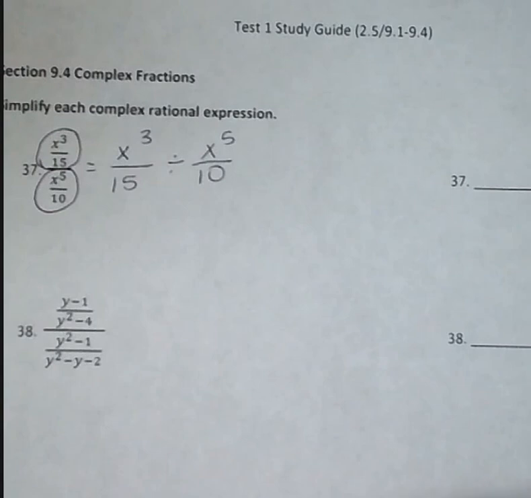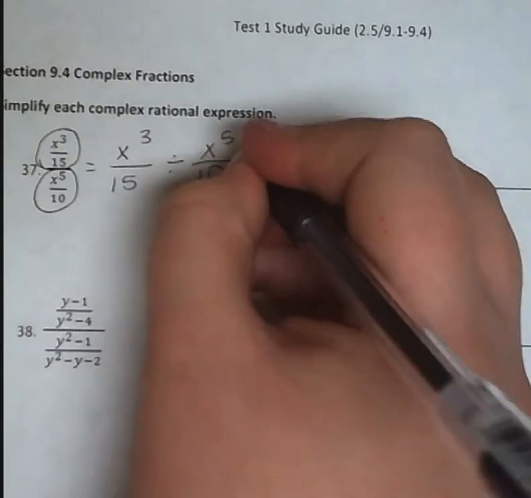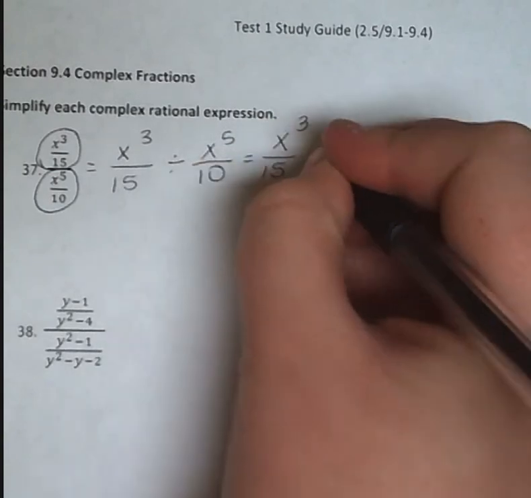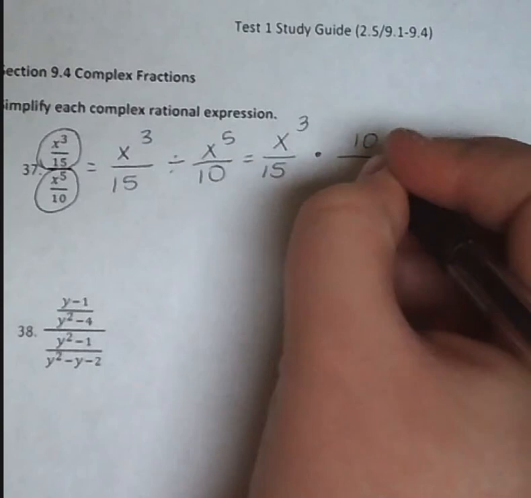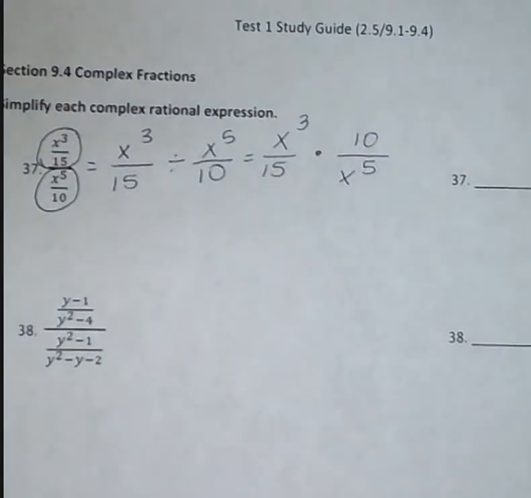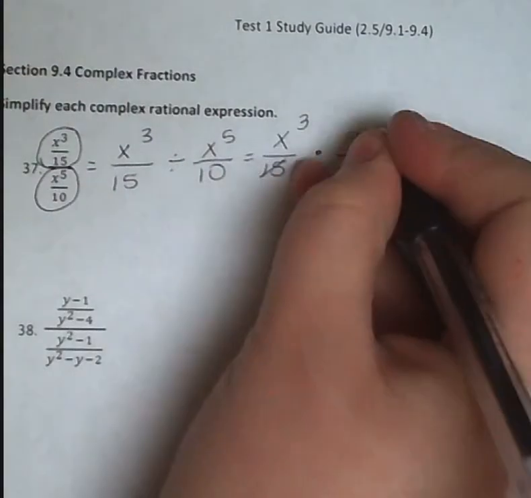So now, since we've already written it as division, you keep the first fraction, you change it to multiplication, and then you flip the second fraction. So our 15 and our 10 are going to simplify to be a 3 and a 2.